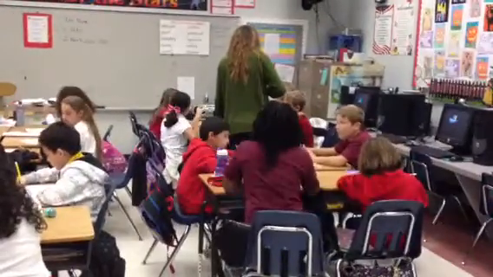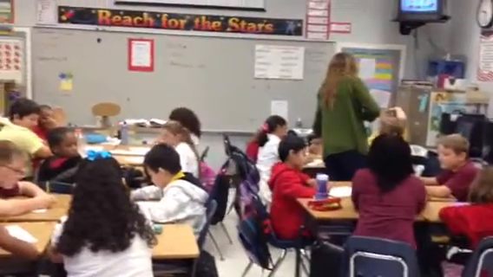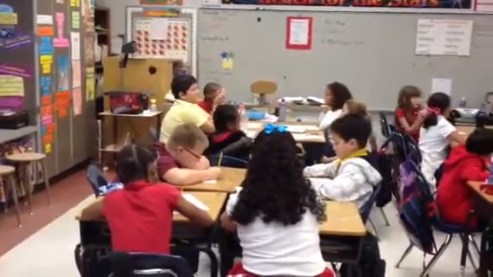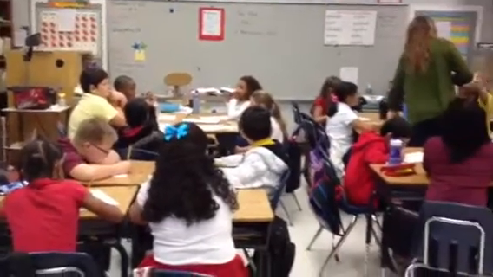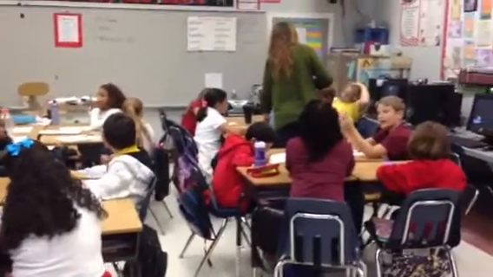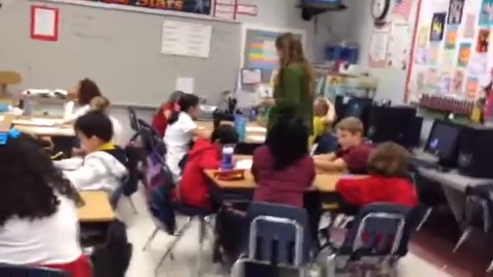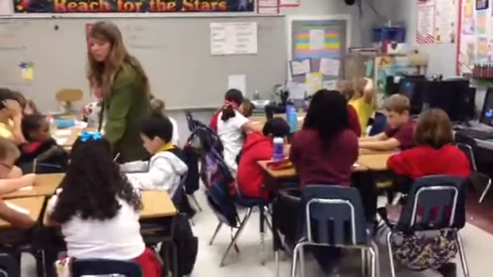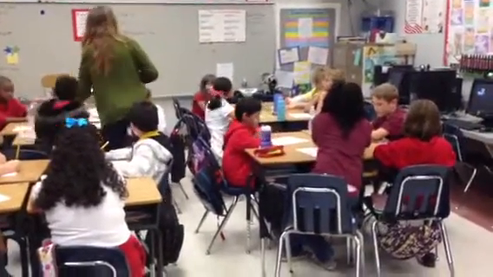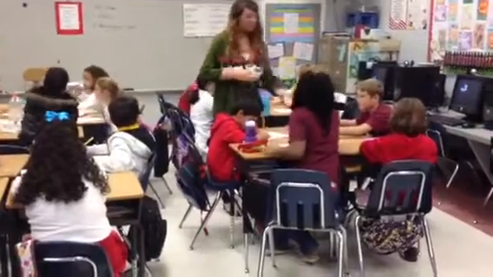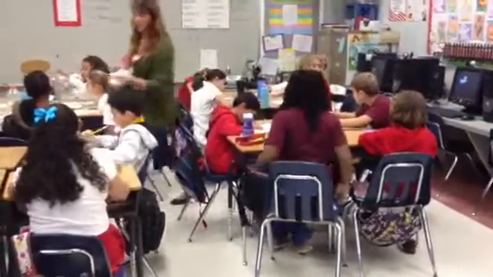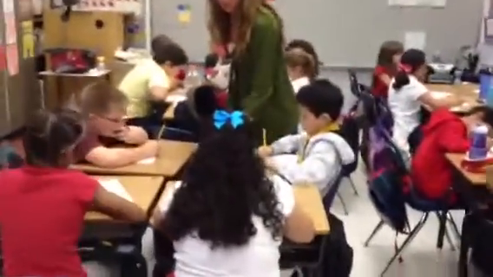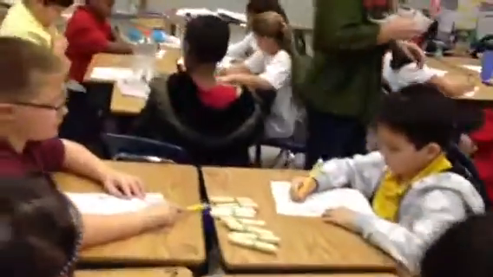Okay, we have that. Okay, listen. How many groups are there? How many groups of Legos do we have? Where's the other one? Okay, guys, you need to keep it out so everybody can see it, or then people are going to get confused. Just keep them in the middle of the table so that everybody can see and they don't get confused and lose their numbers.